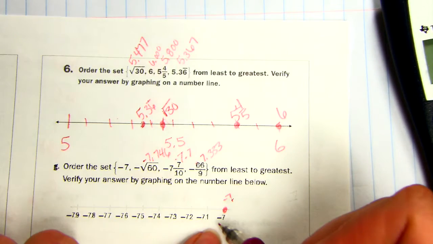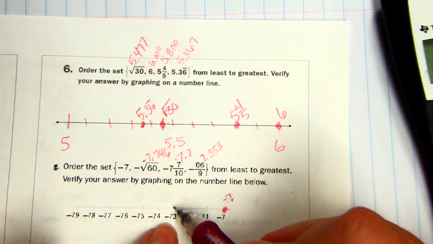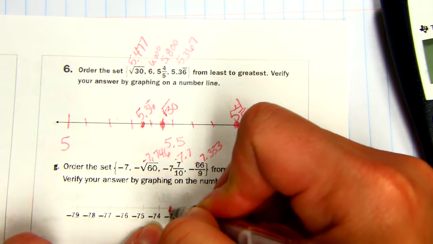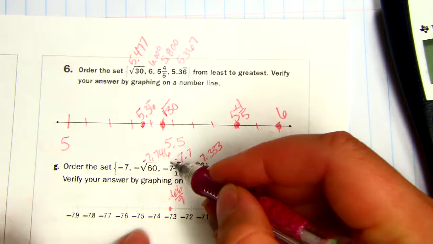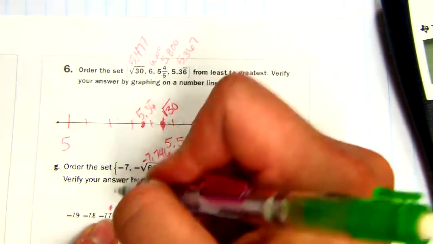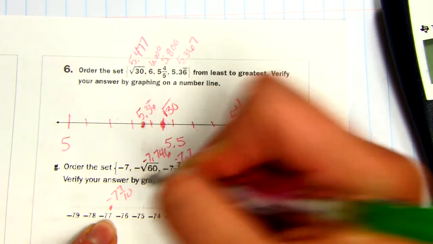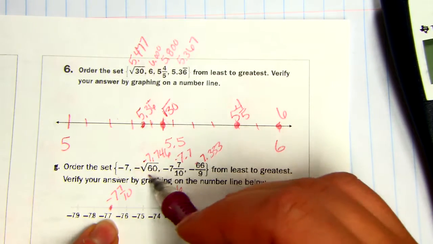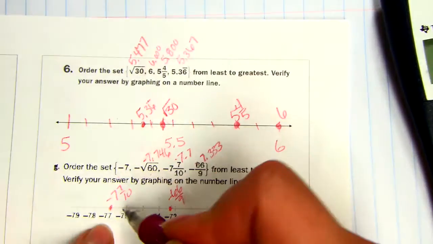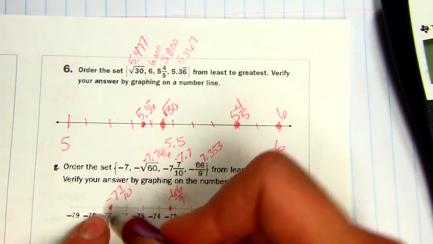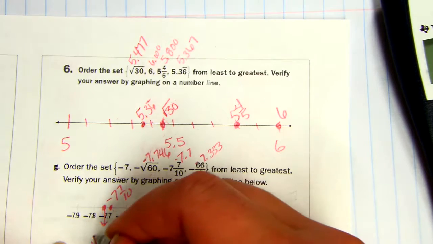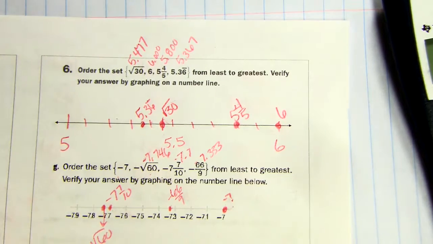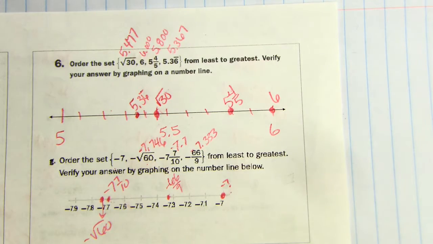So 7.333, a little more. Negative 66 over 9 is negative 7.333. And this is negative 7.7, negative 7 7/10. Square root of 60 is 7.746, so probably down here, and I'm just going to label that one down here. There we go. So it helps visualize from least to greatest.